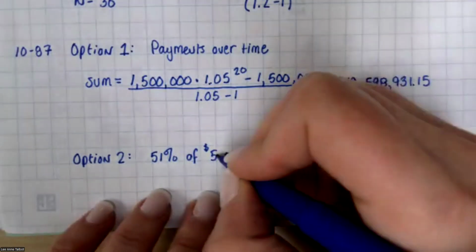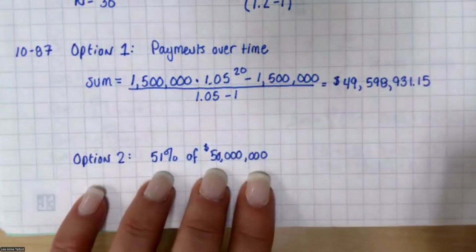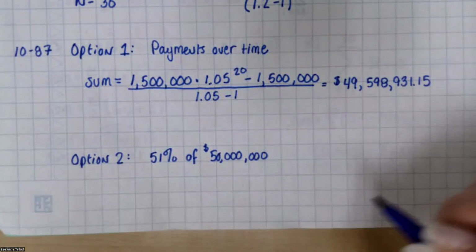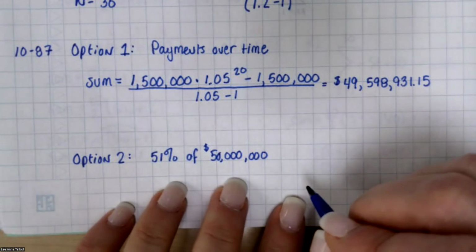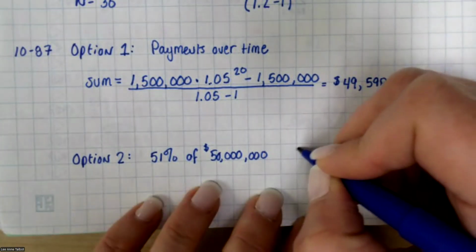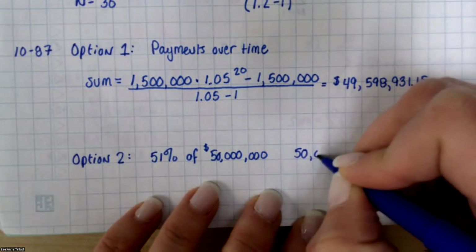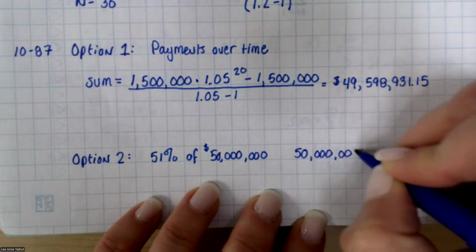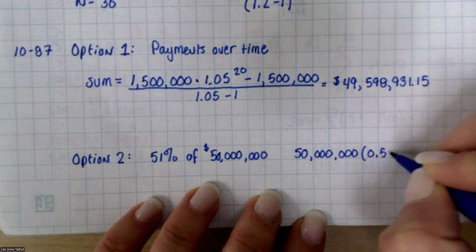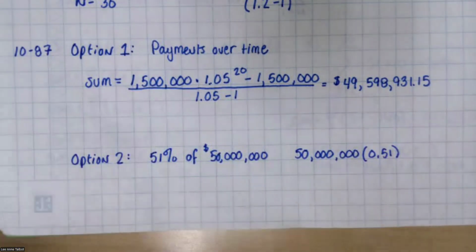Okay. Does anybody remember how to find the percent of a number? Oh, you got it. Okay. You did really good.